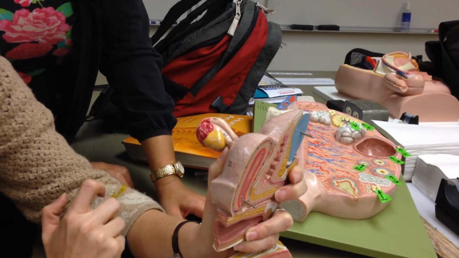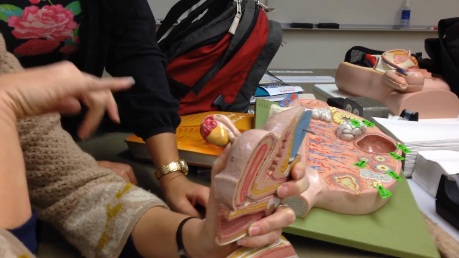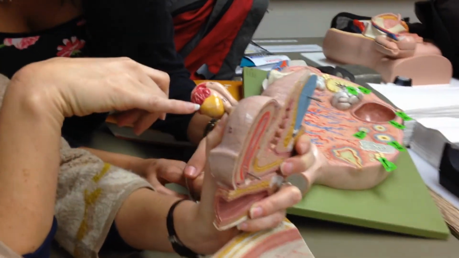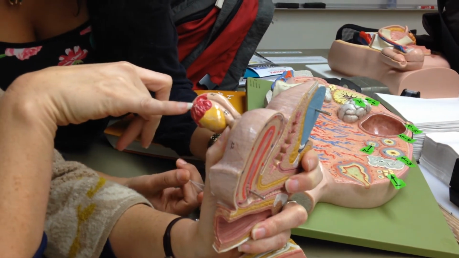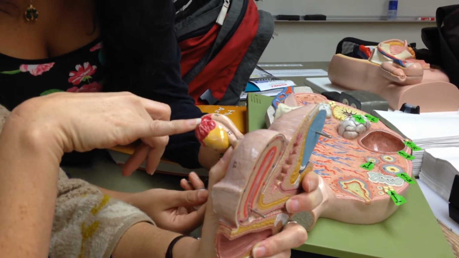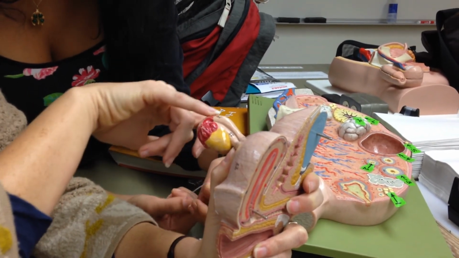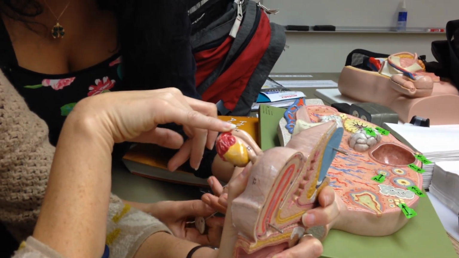Uterine tube, sorry. The finger-like extensions are called fimbriae. When they fuse, like your fingers fuse to your palm, that region is the infundibulum. Then where it curves around, the ampulla. The significance of this is that it's where fertilization takes place.